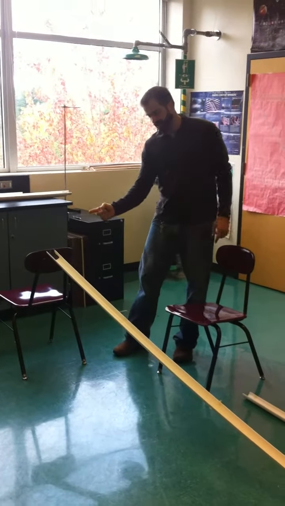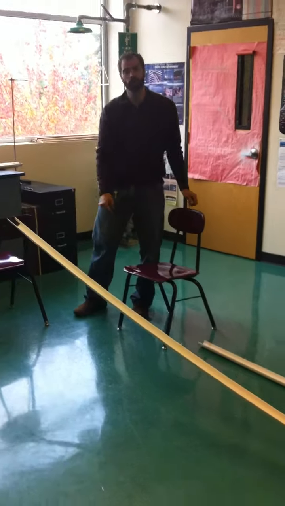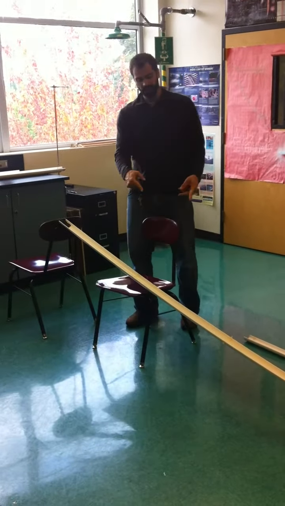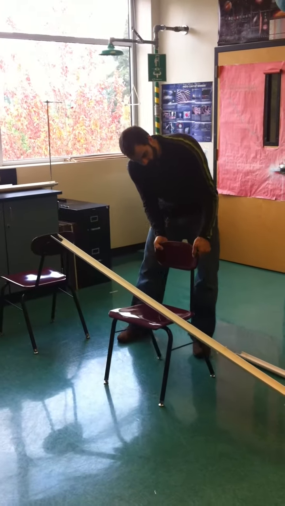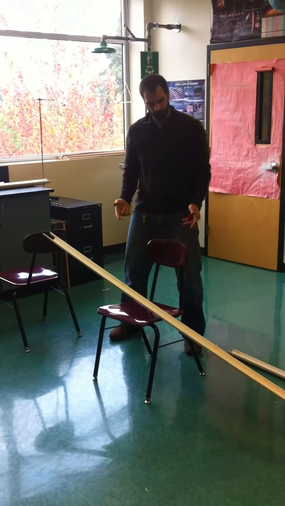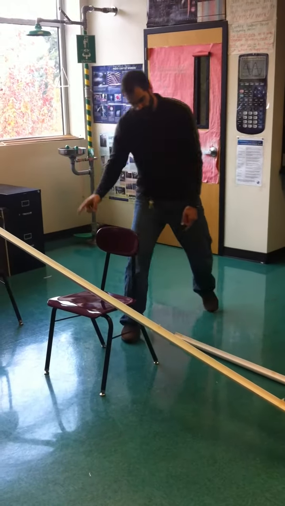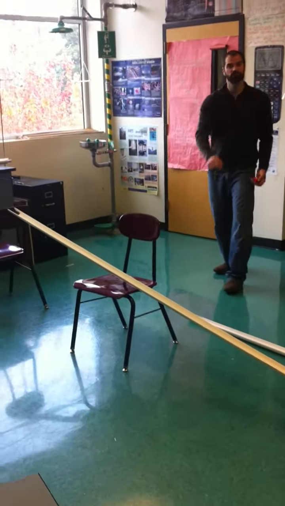Now, one problem you may have is if the ramp bows, that's a problem. You got to support it. And no matter at what height, you always need to support it. A lot of people want to put the support there, but I actually still see a bow, so you put it a little bit farther. Now I see it going straight down.